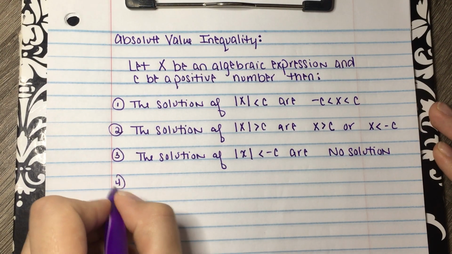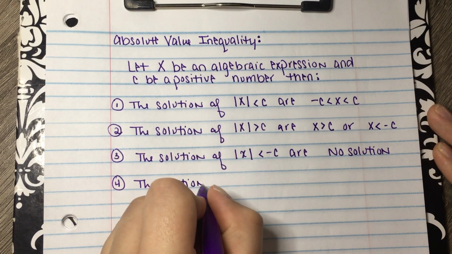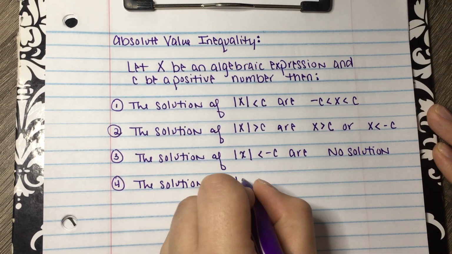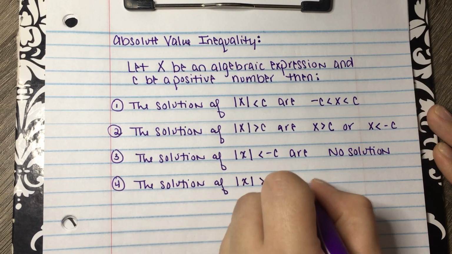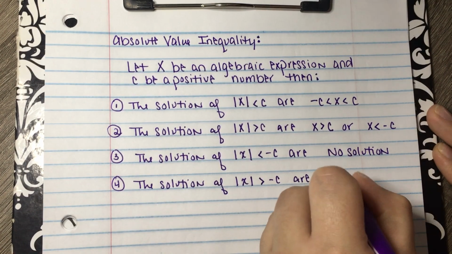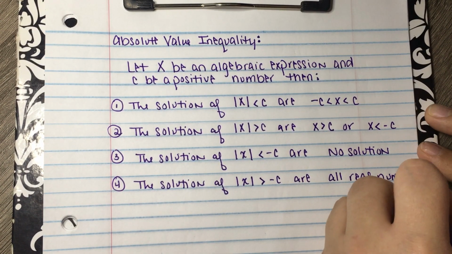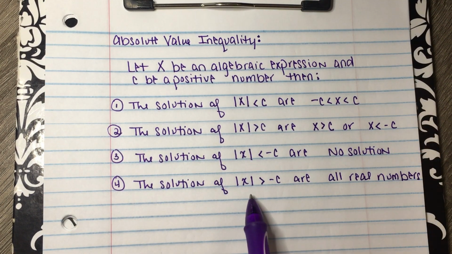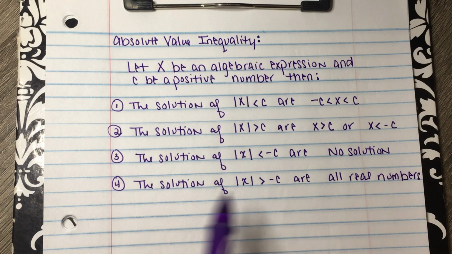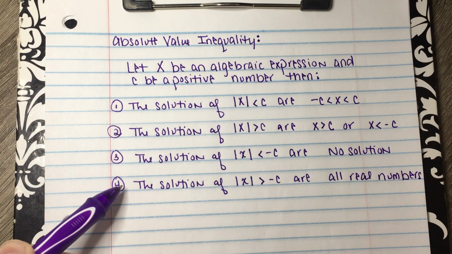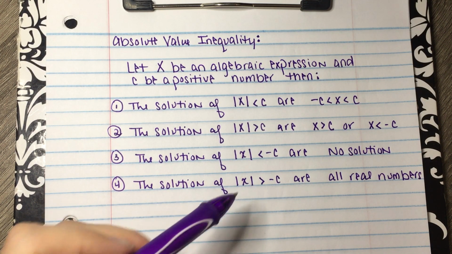And then now number 4, we're going to flip number 3 around, and when we have the absolute value is greater than a negative number, then every single x value is a solution. Our answer is all real numbers. And if you think about it, when is the absolute value of a number greater than a negative number? Always. So this one's a never and this one's an always, because no matter what number's in here, it will always come out positive with that absolute value sign.